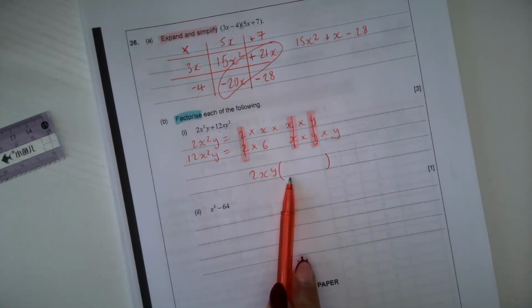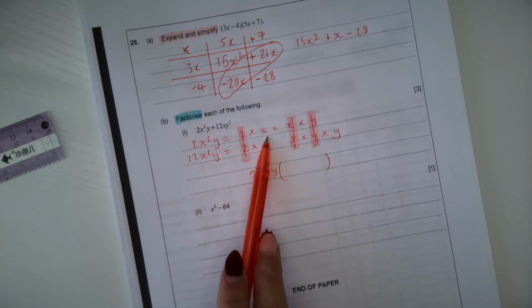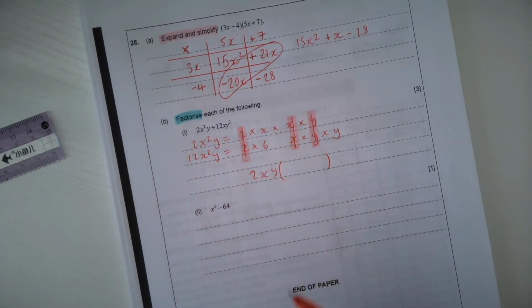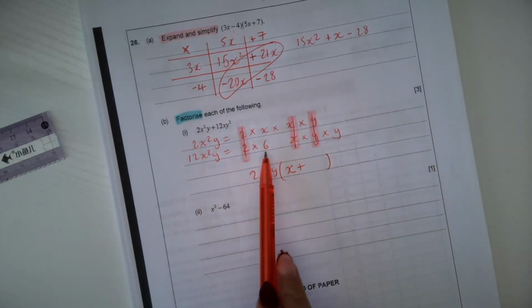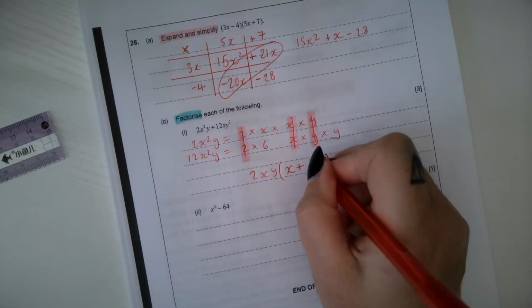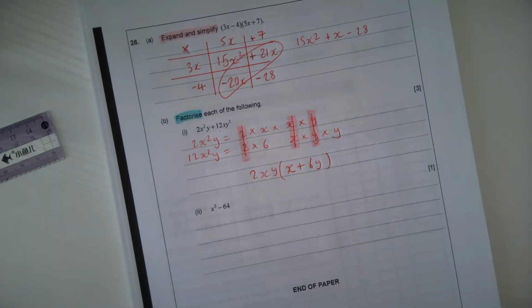And then on the inside, in place of these terms goes what's left. So instead of 2x squared y, we're going to have x, and it's a plus. And then instead of 12x squared y, we're going to have 6 times y, which is 6y.